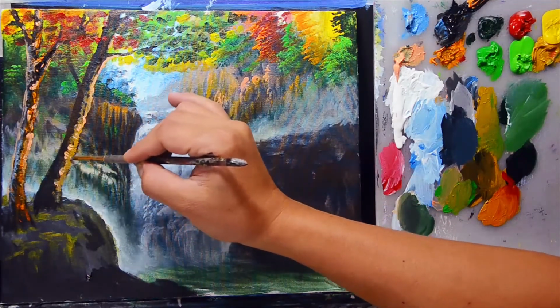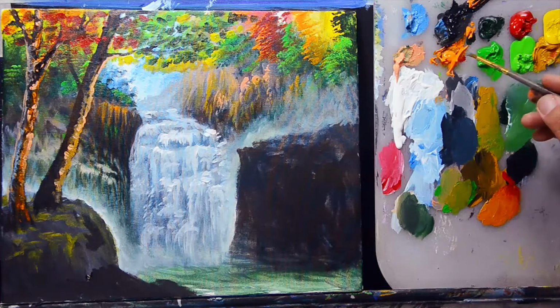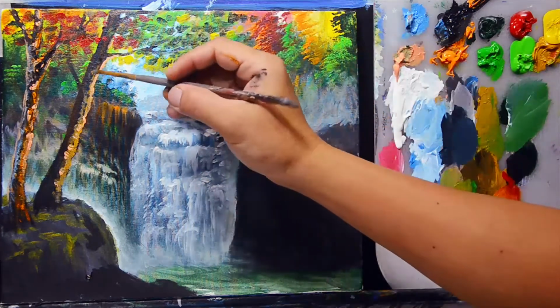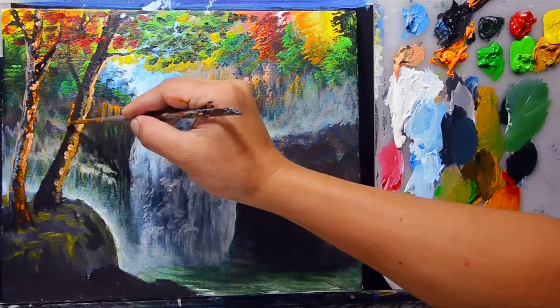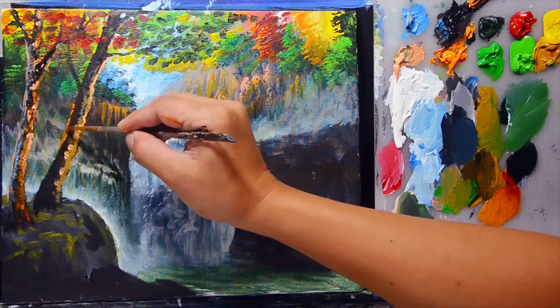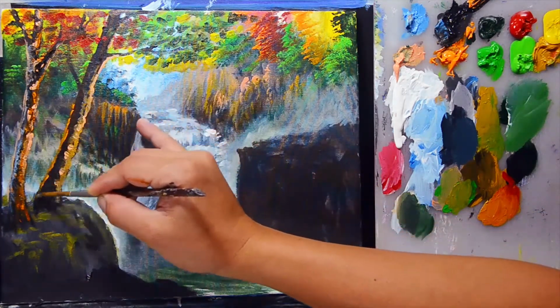Paint directly the Naples Yellow there. Then the Cadmium Orange, I'm going to paint also the Cadmium Orange, a little bit at the back portion of this trunk for the highlight effects there.